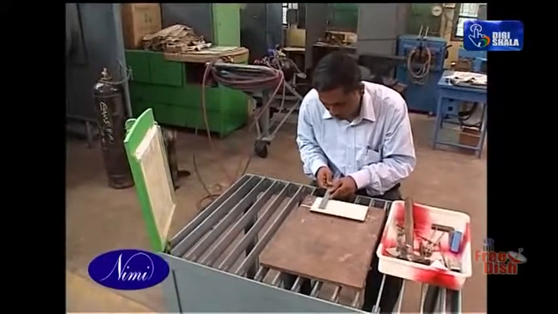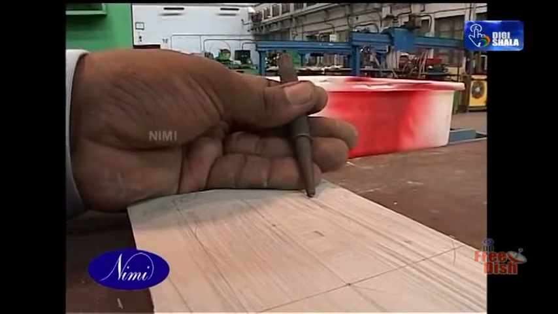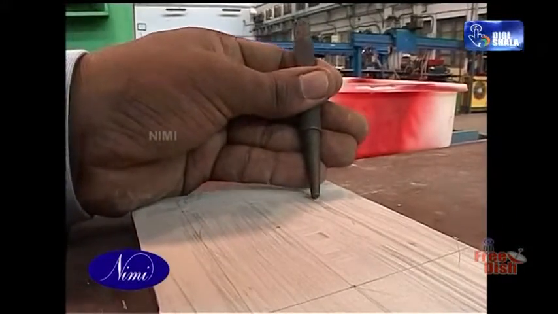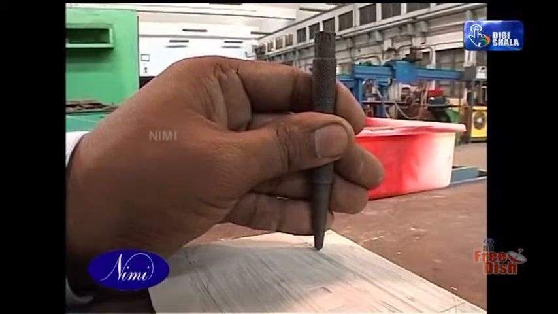Before punching, refer to the sketch and confirm the markings. Hold the punch at 60 degrees. Locate the marking and then keep it perpendicular to the plate and proceed for punching.